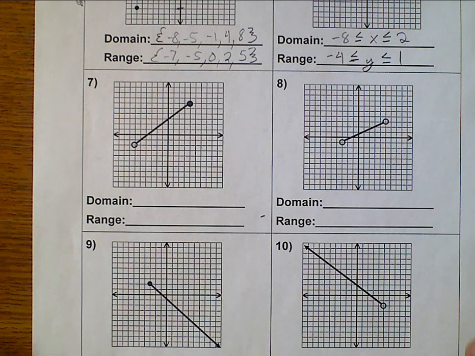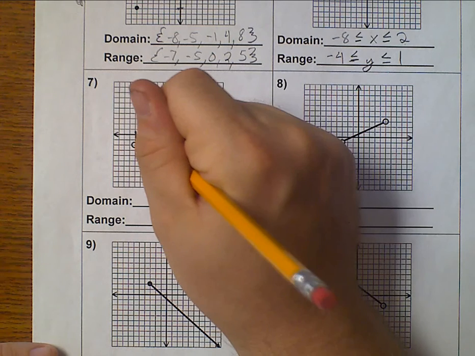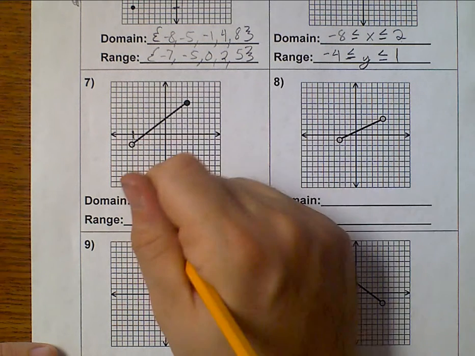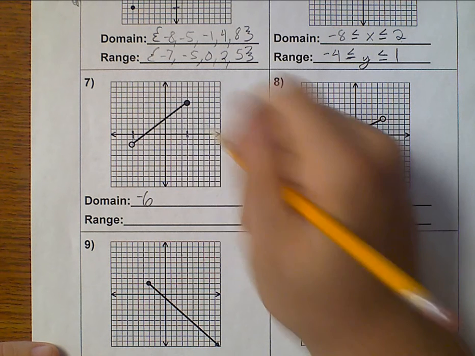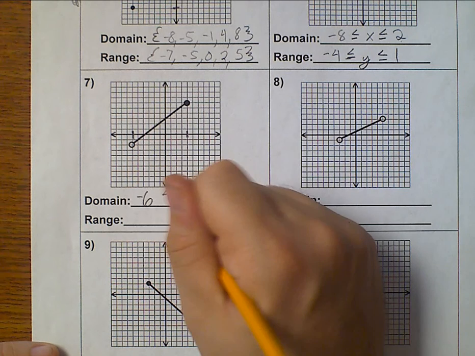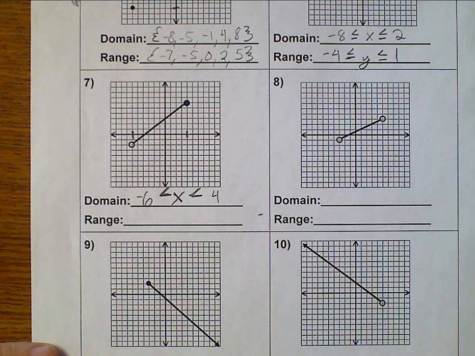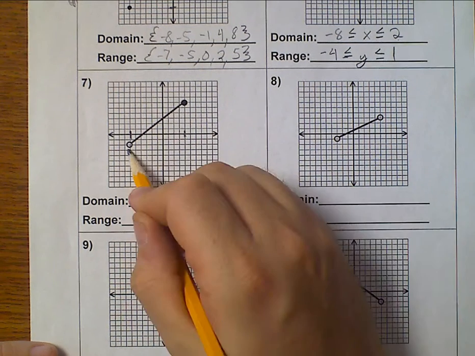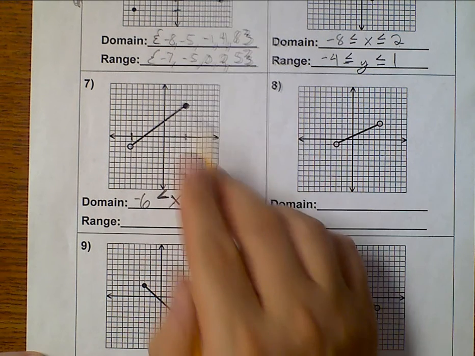Our domain, the smallest value, is 1, 2, 3, 4, 5, negative 6. Our largest value, 1, 2, 3, 4. X is in the middle. And now we look. This one is open. Open does not get the equals bar. This one is closed.